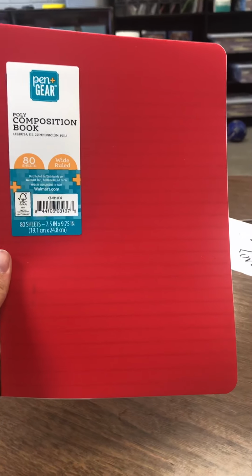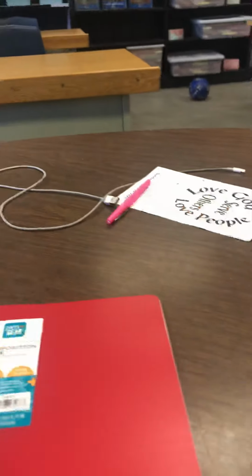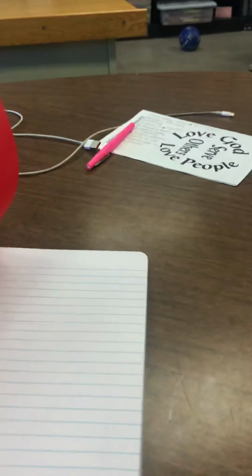Math, you should have a composition notebook. This is what we will be taking math notes in this school year. I want you to skip the first couple of pages. We're going to reserve those for table of contents. Okay, so skip the first 2 pages.